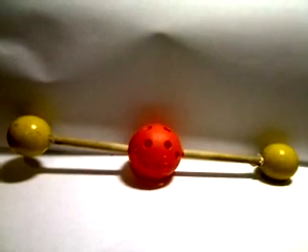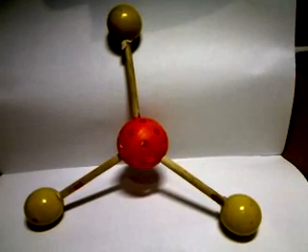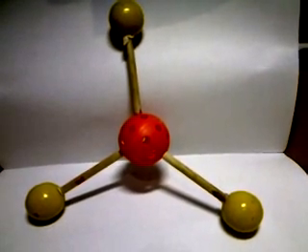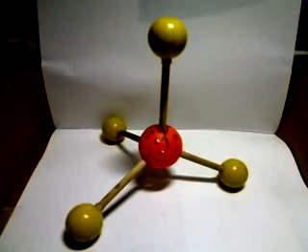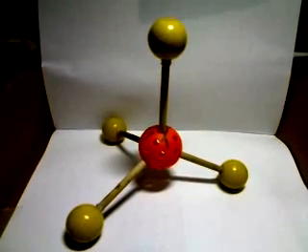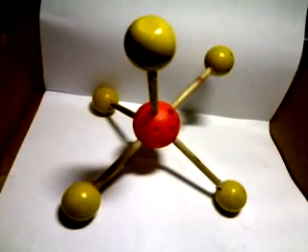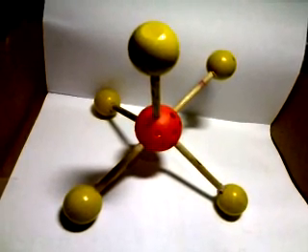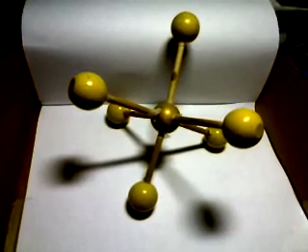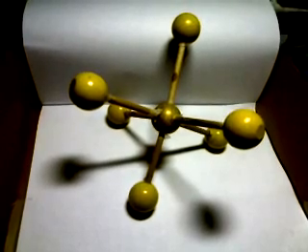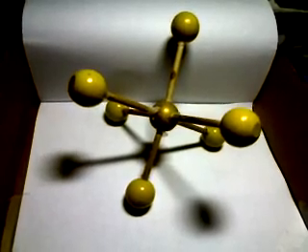So for the simple 2 electron pairs, we get a simple linear shape. For 3 pairs of electrons, we get the trigonal planar arrangement. For the 4 pairs of electrons, we get the tetrahedral shape. 5 pairs of electrons around the central atom get you the trigonal bipyramid in shape. So in a molecule like sulfur hexafluoride, all the angles end up being 90 degrees, and we end up with an octahedral arrangement around the central sulfur.